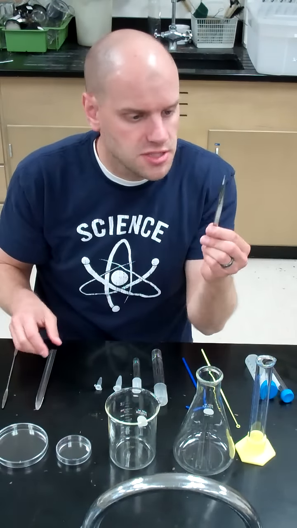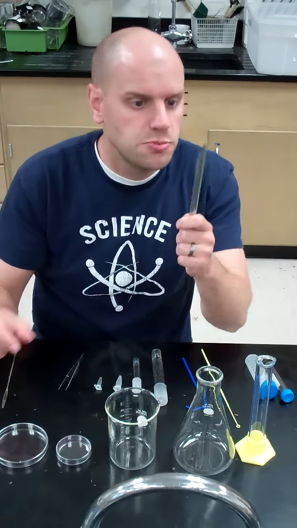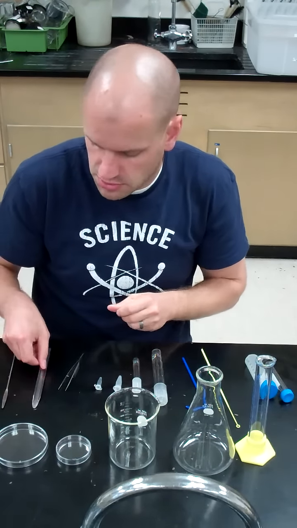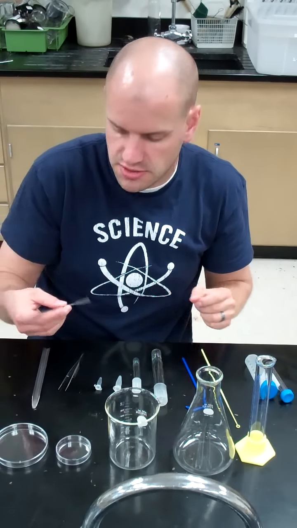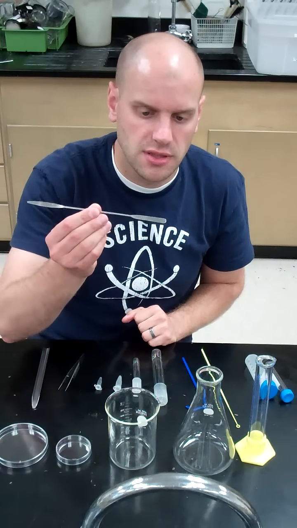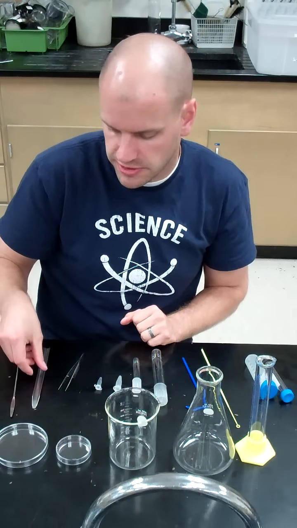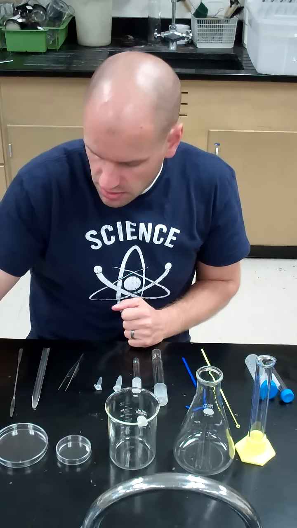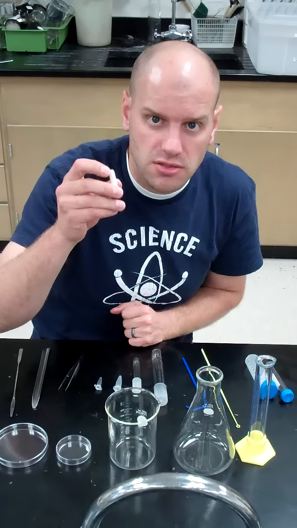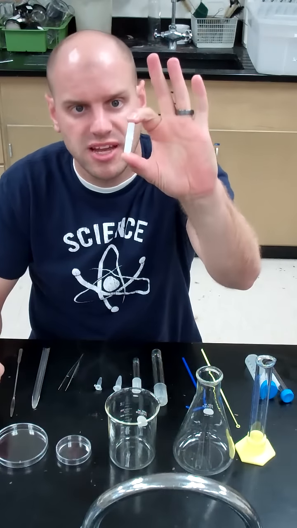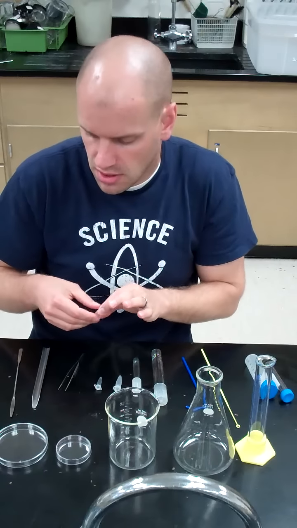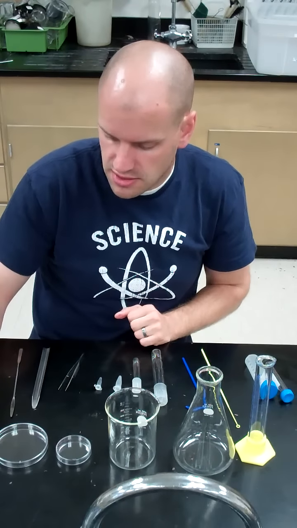We've got tweezers, a scoopula, which is often used to scoop powders out of various containers, and a spatula that is flatter and smaller than the scoopula. We have magnetic stir bars. So it's just a white bar. It's magnetized, and it's usually used with stir plates.